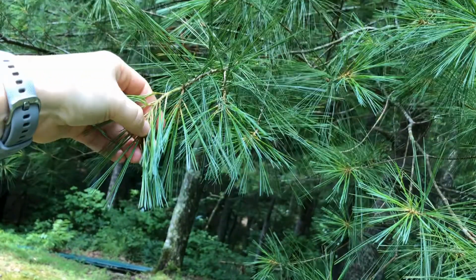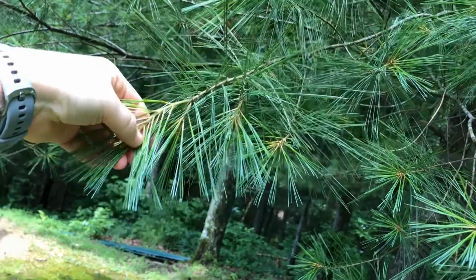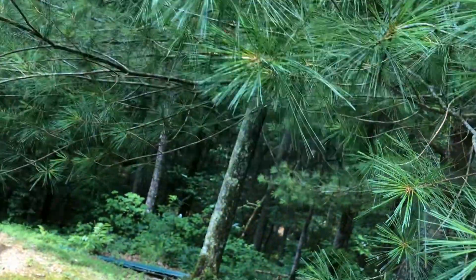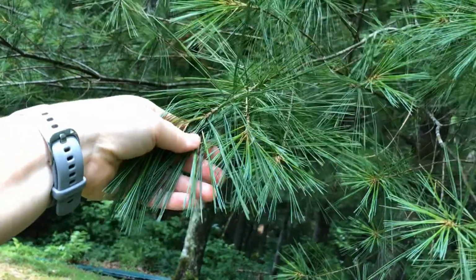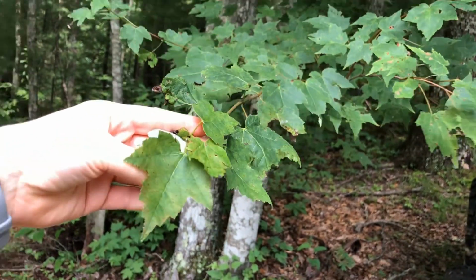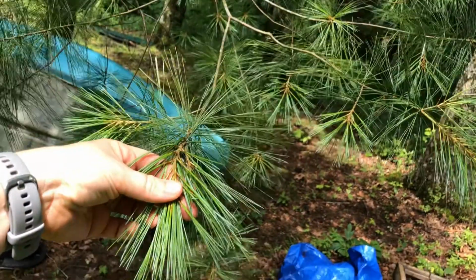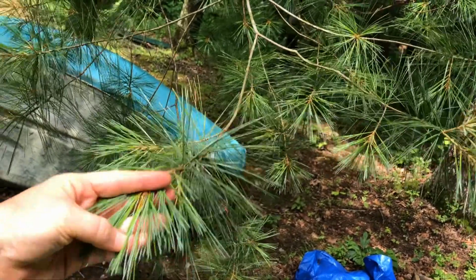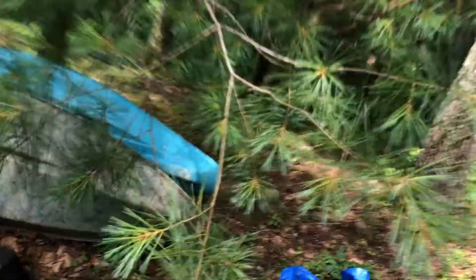Now this tree certainly has needles and not leaves. If they were leaves, they'd look something like that. This may be the next tree that we come to. So this one, we can definitively say that this tree has needles.